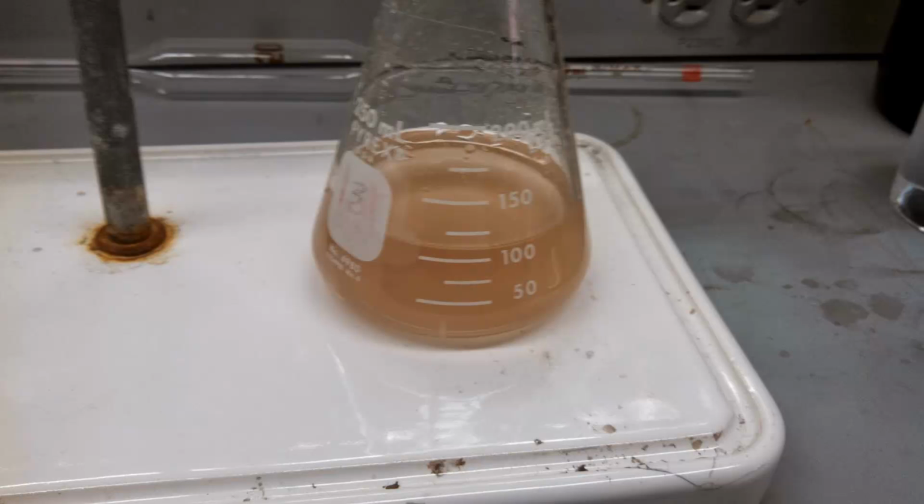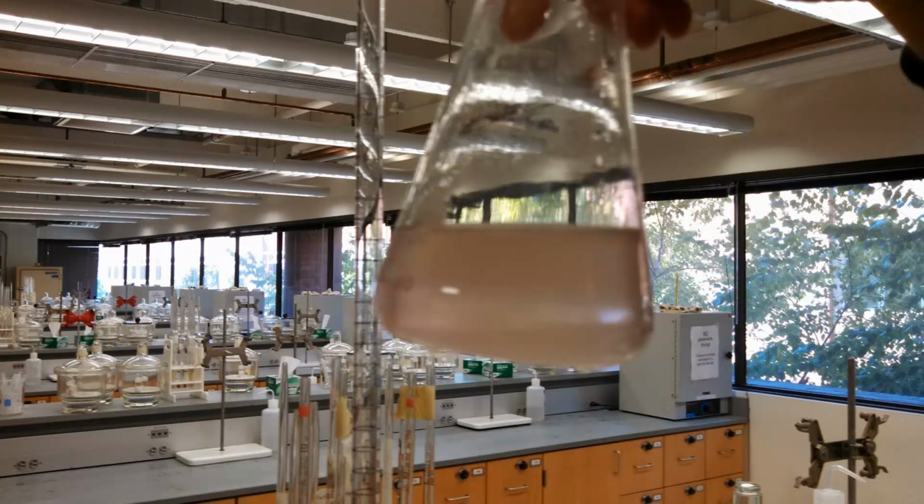Now the flask will be cloudy because of the starch, and it may be not totally colorless, but what you're looking for is the disappearance of that blue complex color. Here's another look at it.